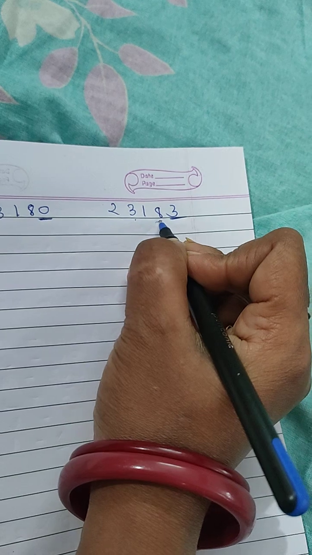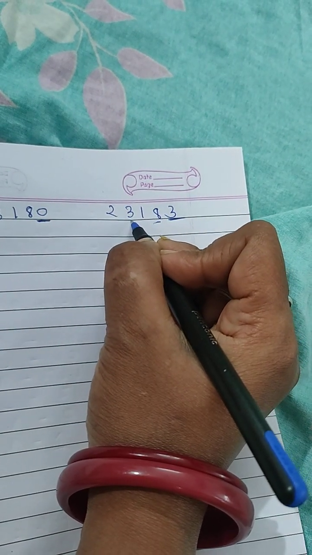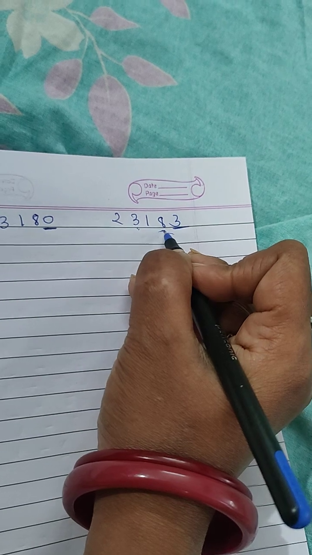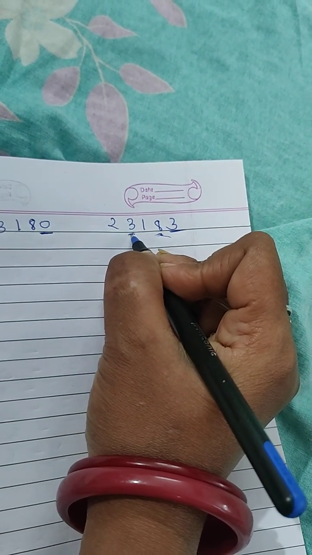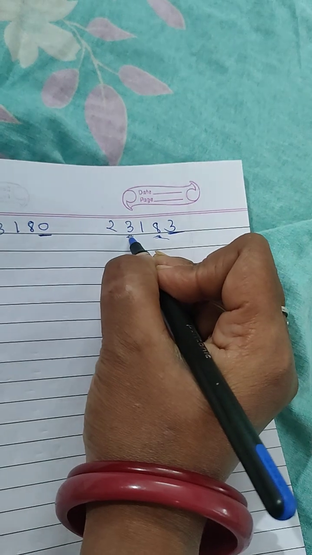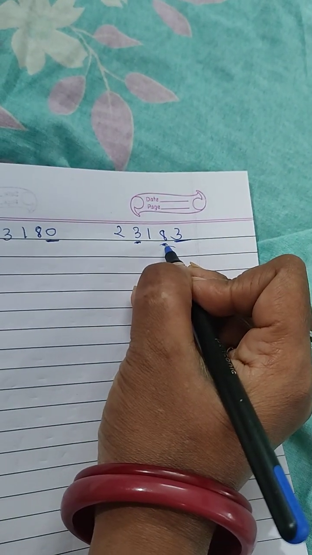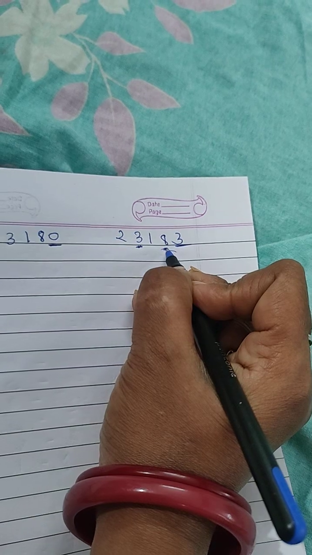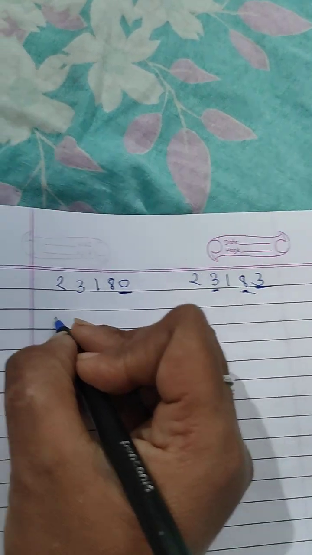The tens place digit is the predecessor, means 3 minus 1 is 2. Is it like that? 8 is the predecessor of the thousands place 3? No, it is not like that. 3's predecessor is 2. So is it 2? No, it is not 2 here. So it is wrong.